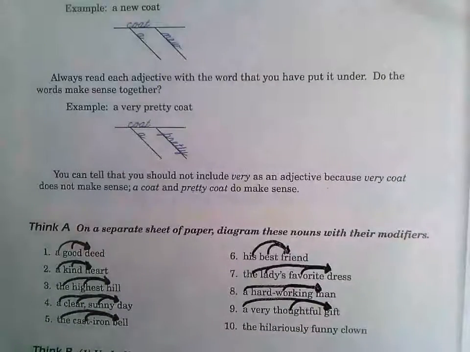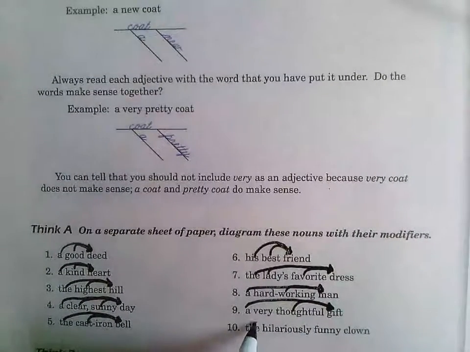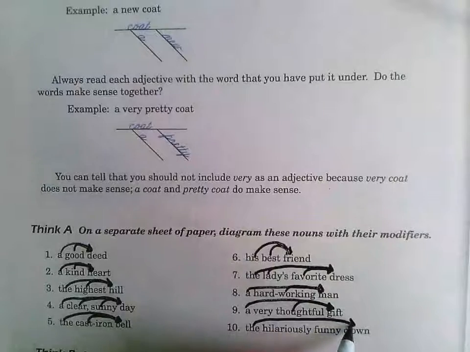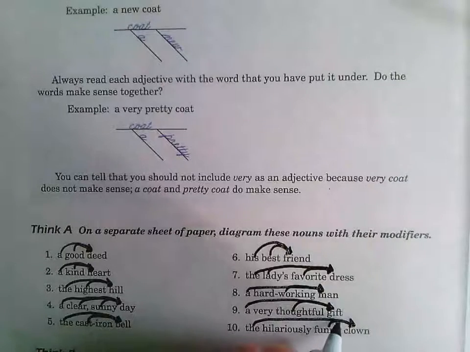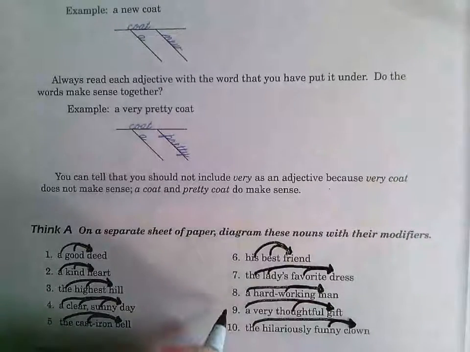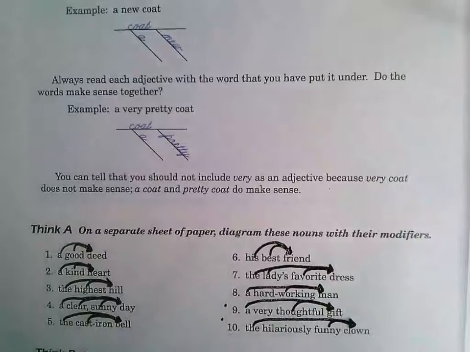The hilariously funny clown. The clown? Hilariously clown. That does not make sense. So not hilariously. Funny clown? Yes. So these two were a little tricky, 9 and 10.